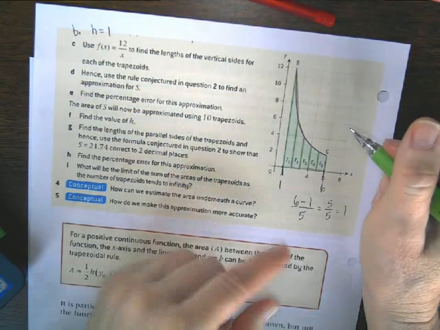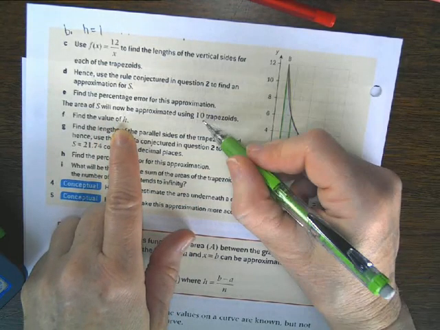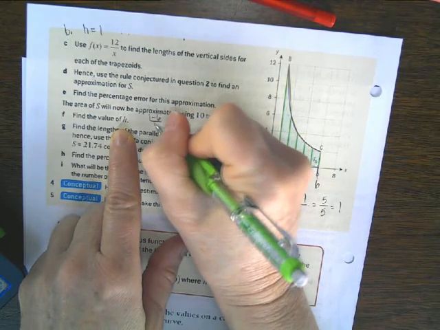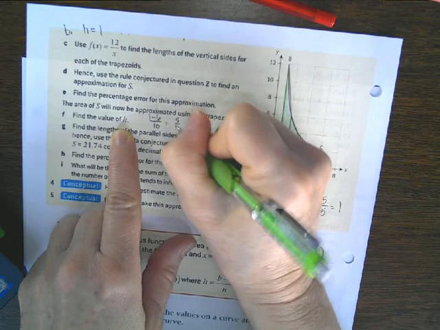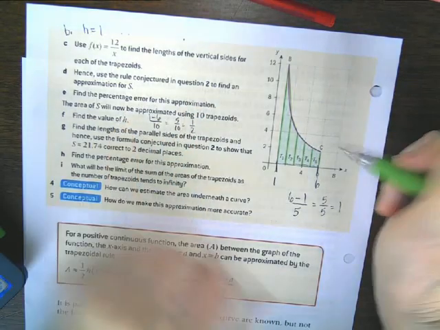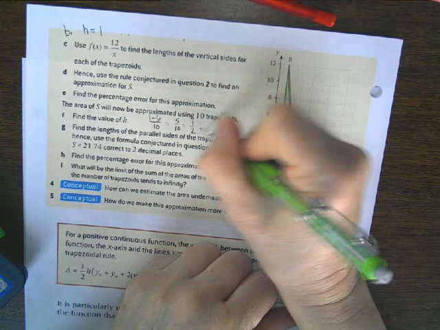So same thing here for finding the value of H if there's 10 trapezoids. Again, I'm starting at 1 and ending at 6, but I'm going to divide it into 10 trapezoids. So I would have 5 divided by 10. Well, each of those is going to be half a unit wide, or H is equal to 1/2.